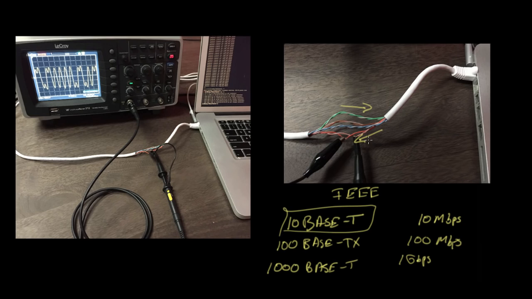So what I've done here is stripped away a little bit of the insulation on the orange pair, from the 2 different wires here on the orange pair, and connected an oscilloscope, which is this thing here. I've connected this oscilloscope to the orange pair to see exactly what's going on. What the oscilloscope does is measure the voltage across the 2 wires in the orange pair, and plot that voltage over time on this graph.